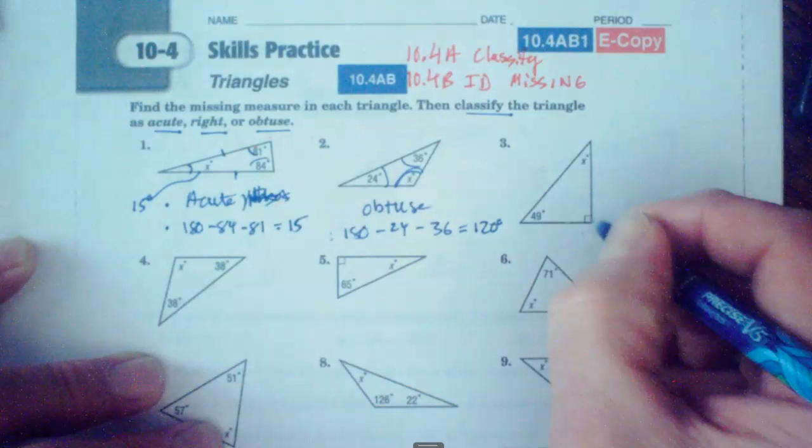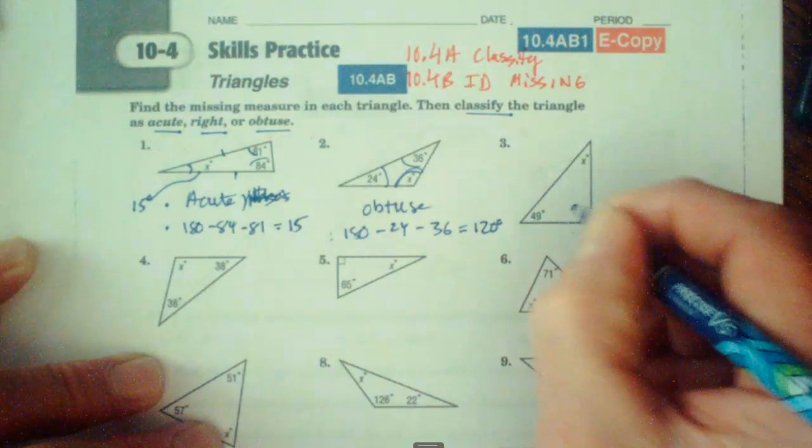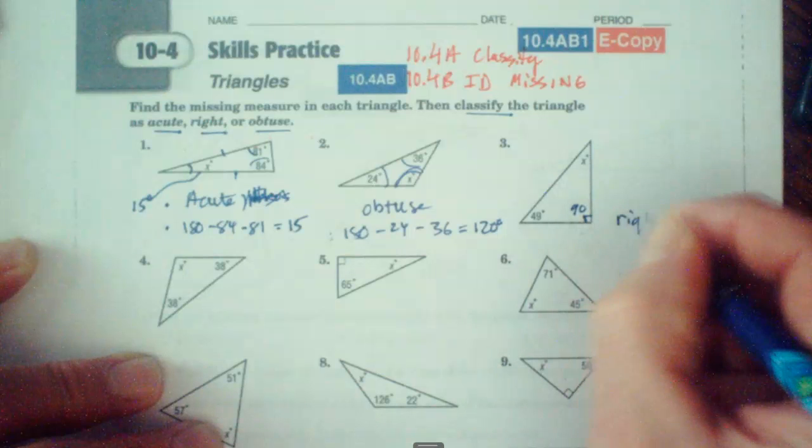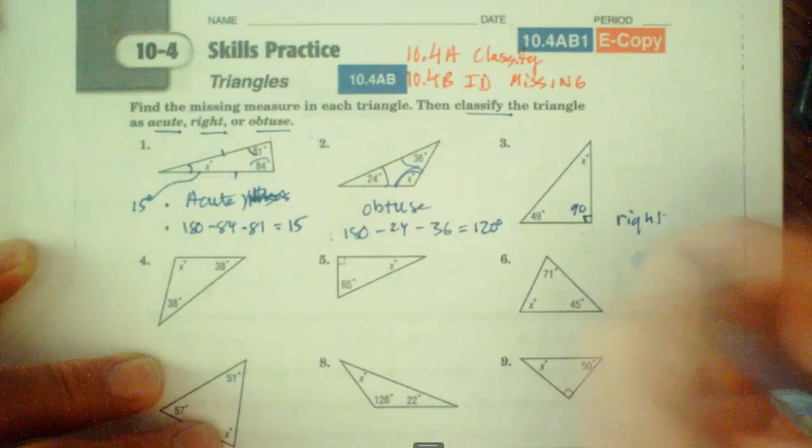Okay, and do this one here. Here we have a 90-degree angle. They're trying to trick us. So this is a 90-degree angle, so we're going to classify this guy as a right triangle. It has a right angle. And then what is the missing angle?